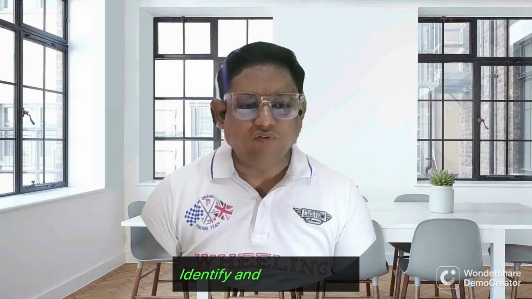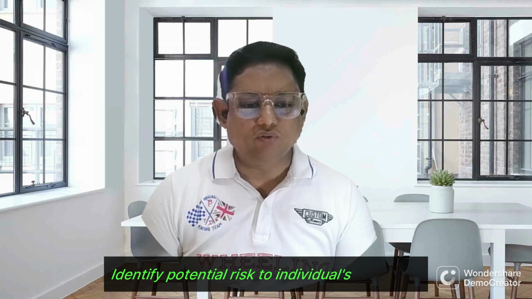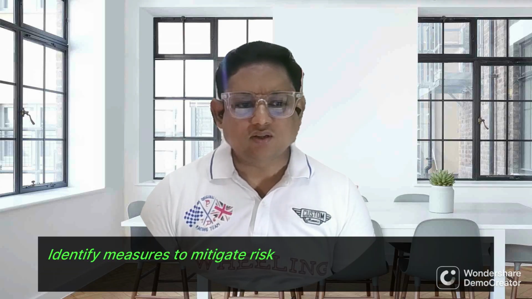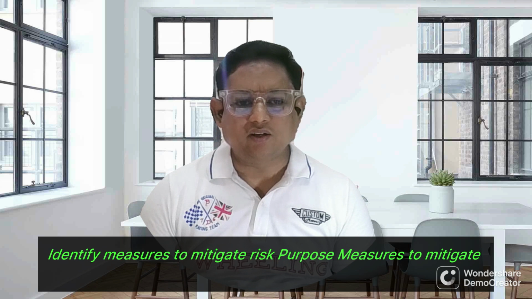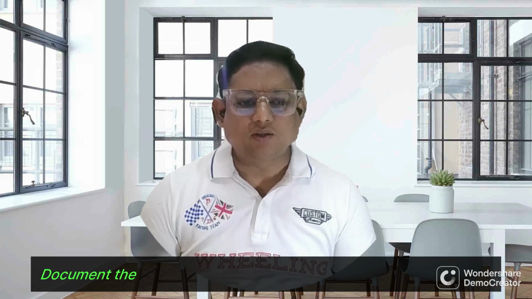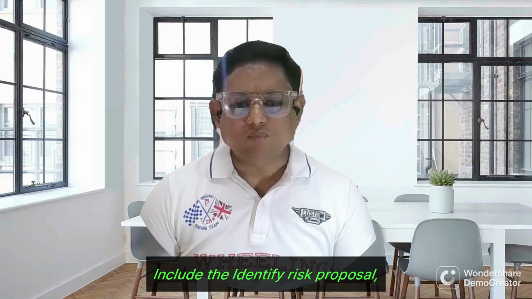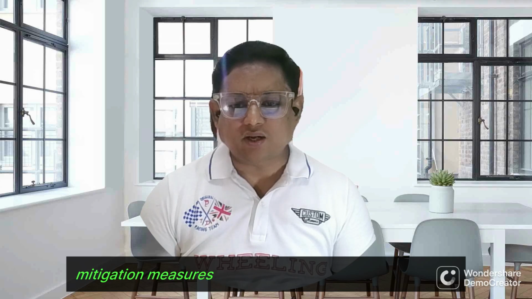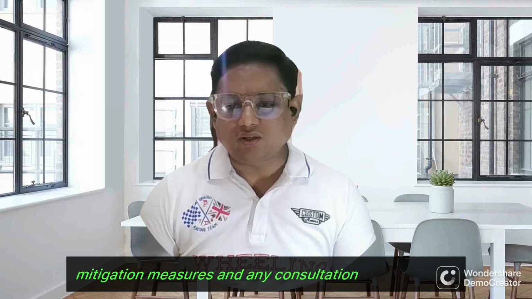Evaluate whether the data processing is necessary and proportionate to achieve the intended purpose. Five, identify and assess risks. Identify potential risk to individuals' privacy. Six, identify measures to mitigate risk. Propose measures to mitigate identified risks. Seven, document the DPIA findings. Document all the findings of the DPIA, including the identified risks, the proposed mitigation measures, and any consultation undertaken.